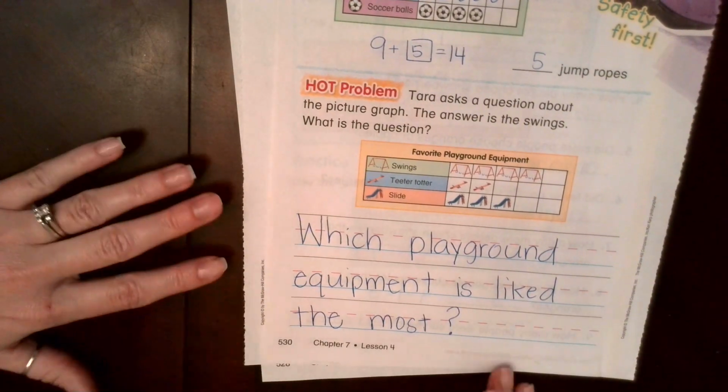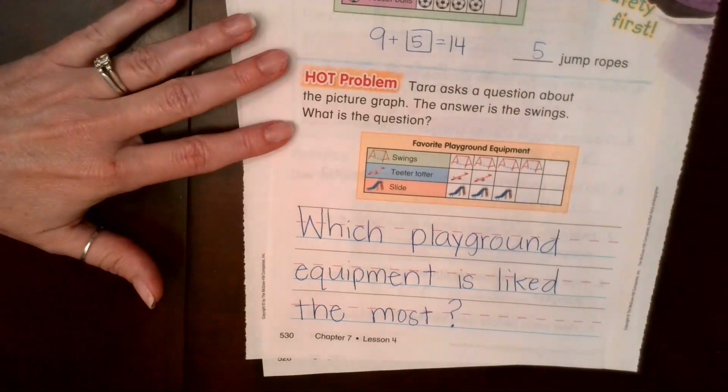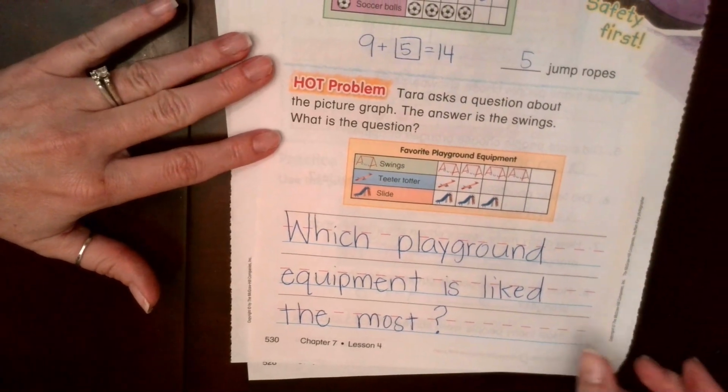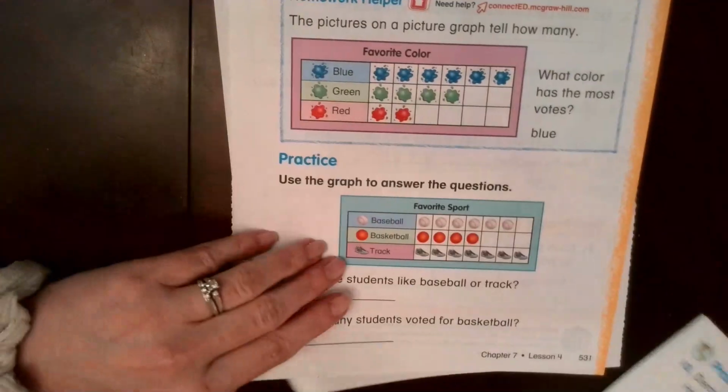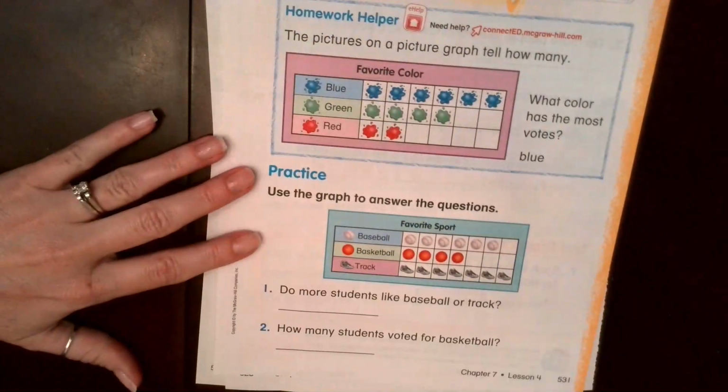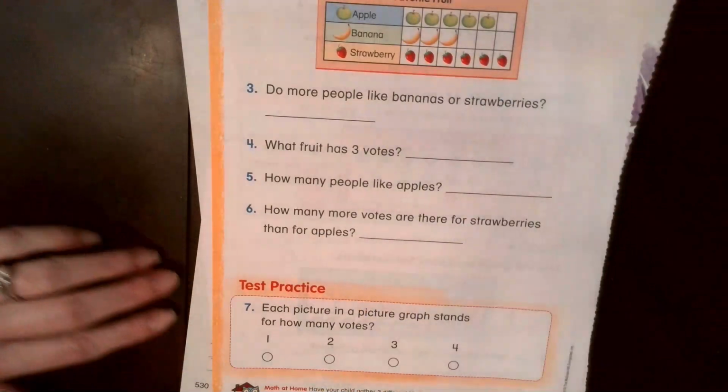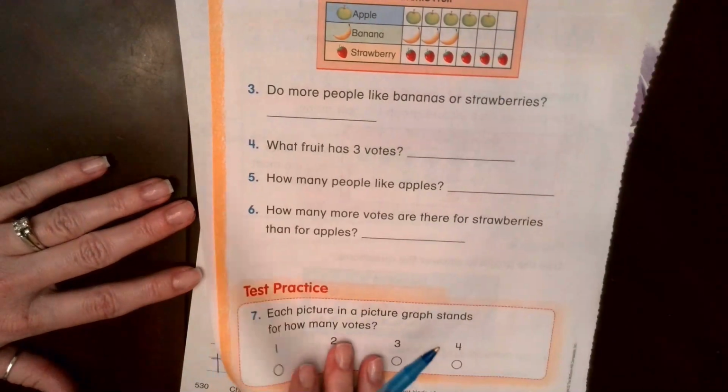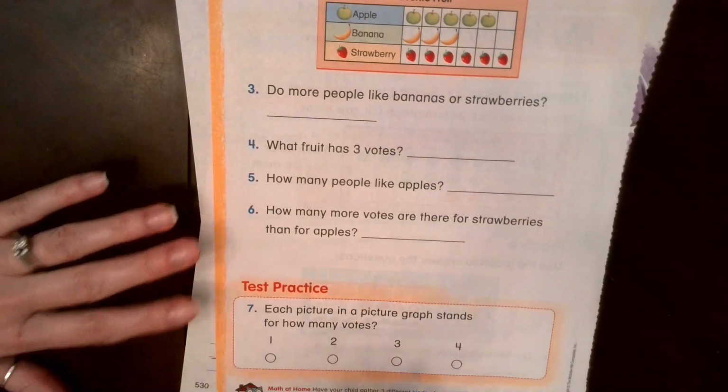All right, friends, go ahead and finish writing that. You can pause the video to copy. And remember, your next page is always your homework assignment, where you're going to work on this on your own. You don't need to turn it in to me. I trust that you will be responsible and do your work. If you have questions, you can always message me. Good job.